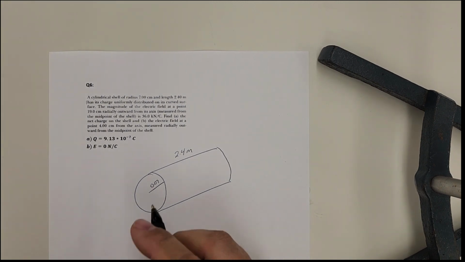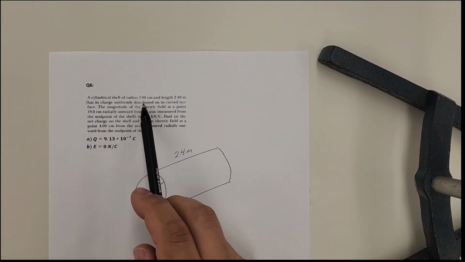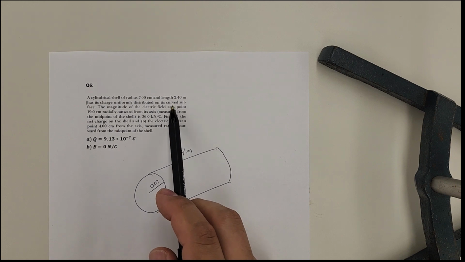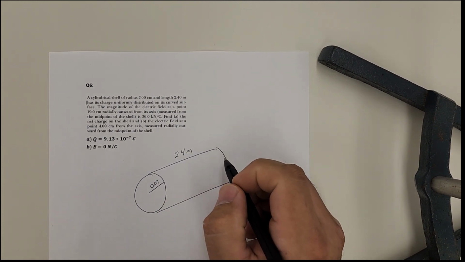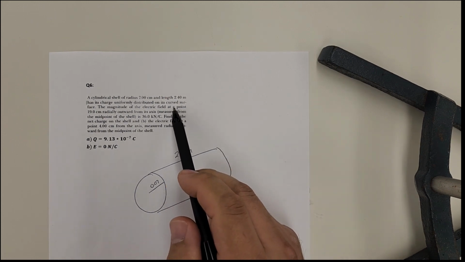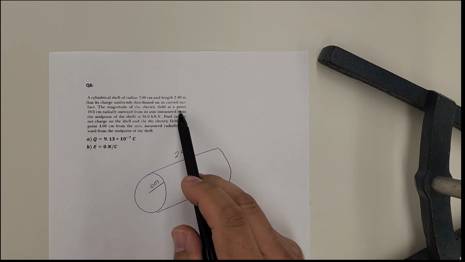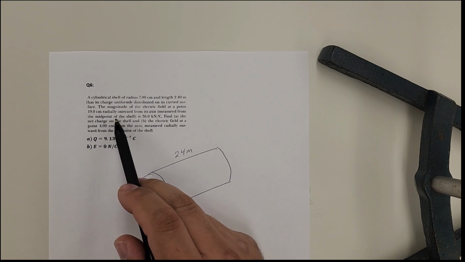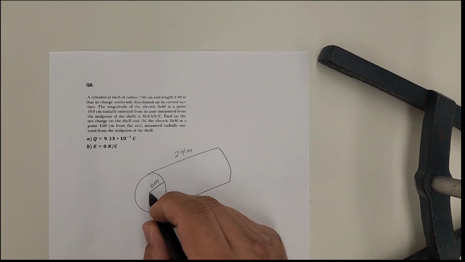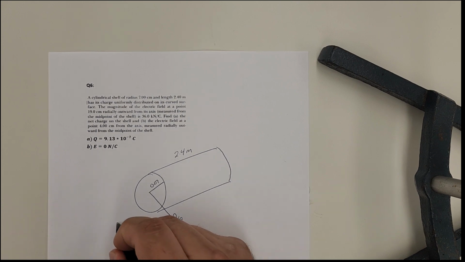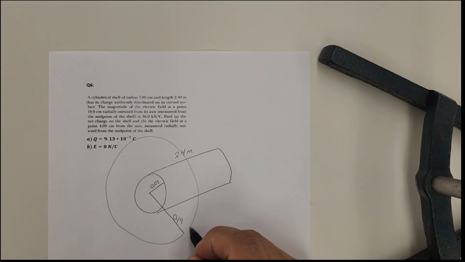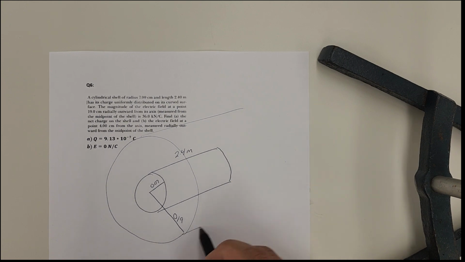It has a charge that is uniformly distributed on the curved surface. So on the surface of this cylinder, there is a charge. The magnitude of the electric field at a point 19 centimeters radially outward from the axis, so 0.19, we'll have a larger cylinder going over this.